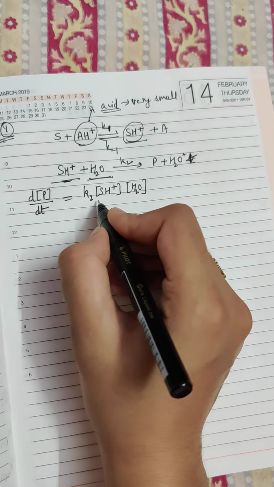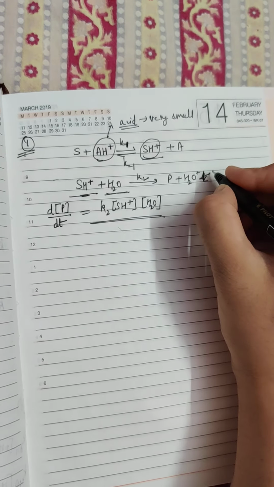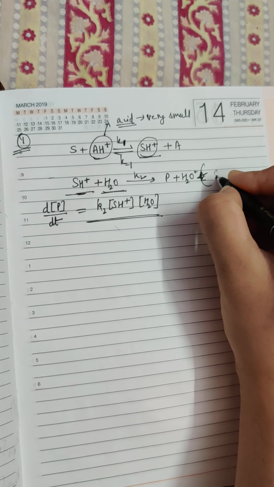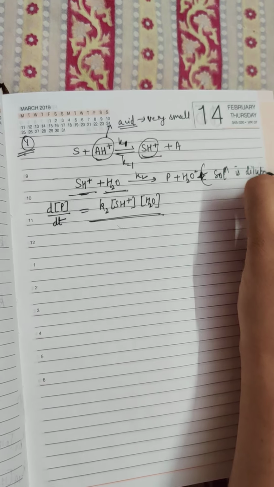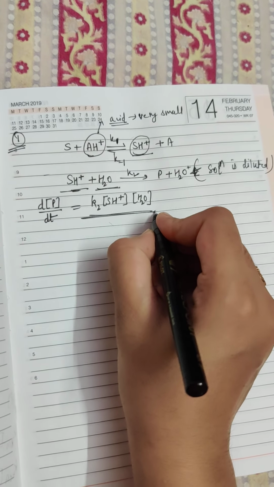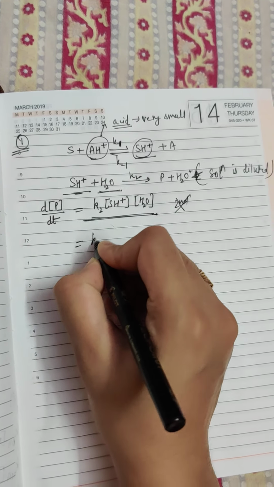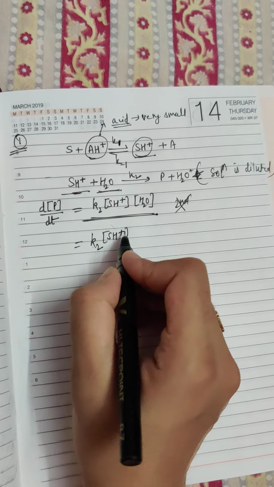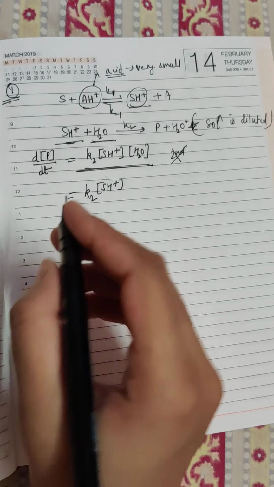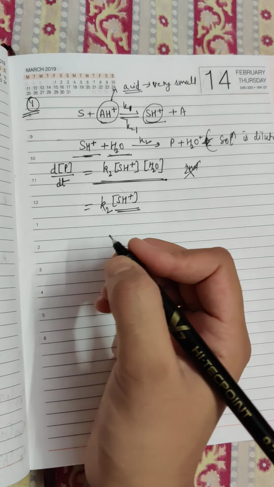So in this equation, we can say our solution is dilute. Okay, so this reaction, instead of being second order, is a pseudo first order reaction, and our reaction rate will become K2 SH positive. Alright, now we do not know the concentration of SH positive, so how do we find that?